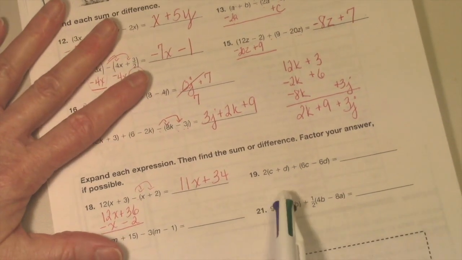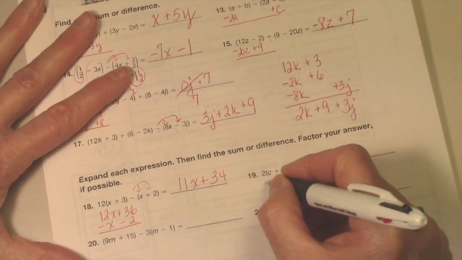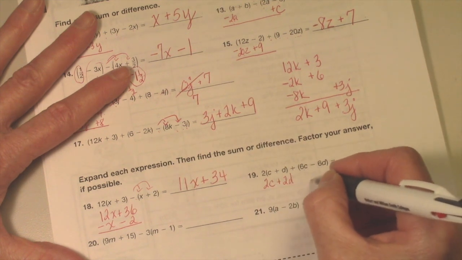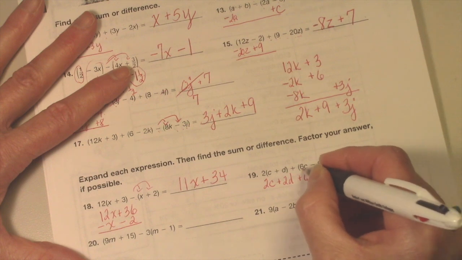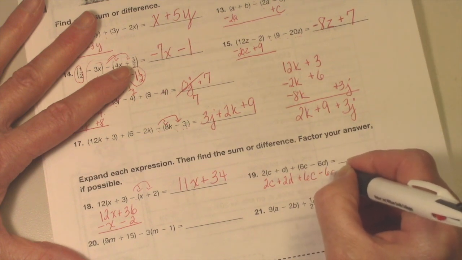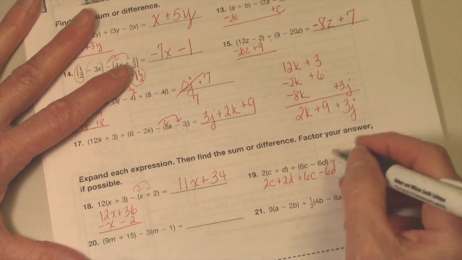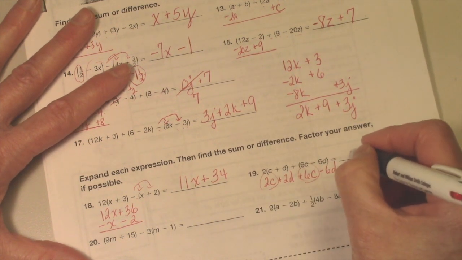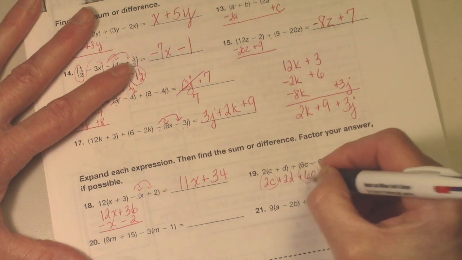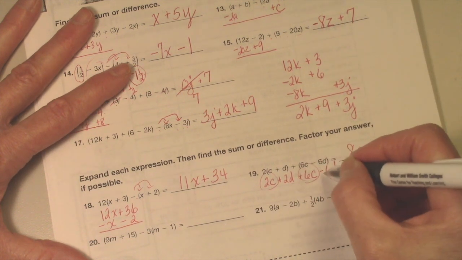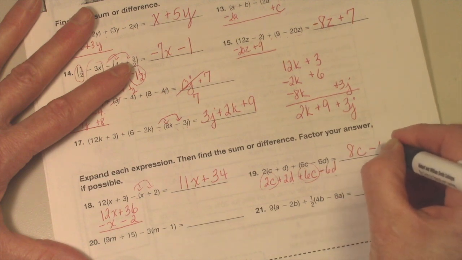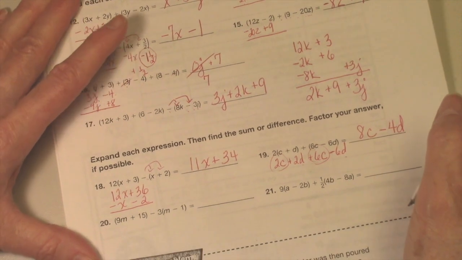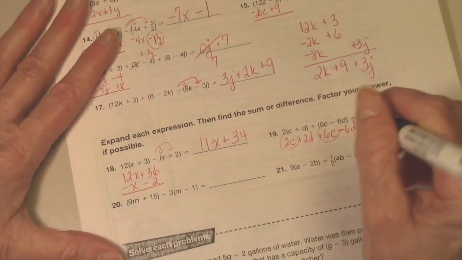Good? This one over here. Distribute the 2 first. So I have 2c plus 2d. And this is plus 6c minus 6d. Okay, so let's get our c's together. So we have 2c and 6c makes 8c. 2d and negative 6d is negative 4d. Okay?